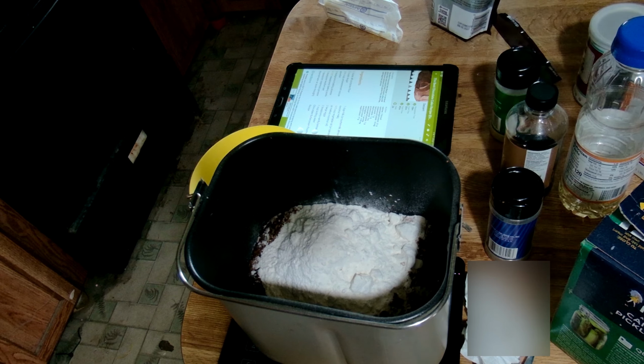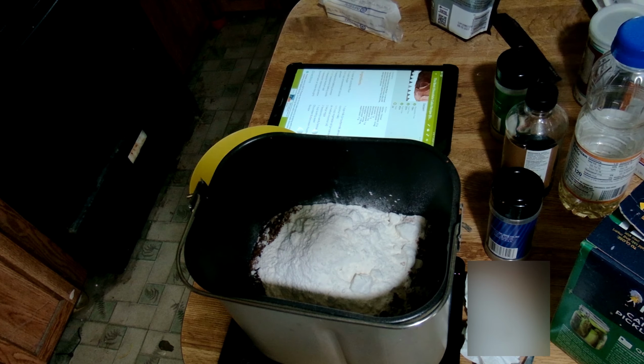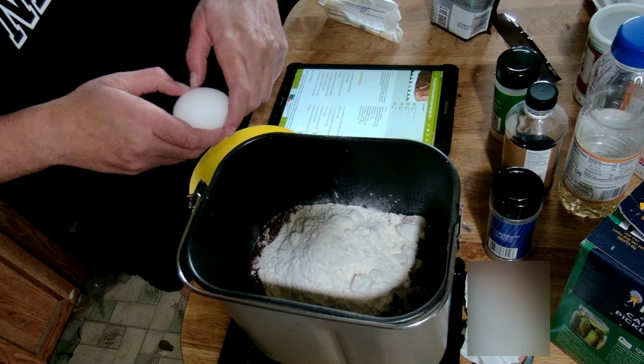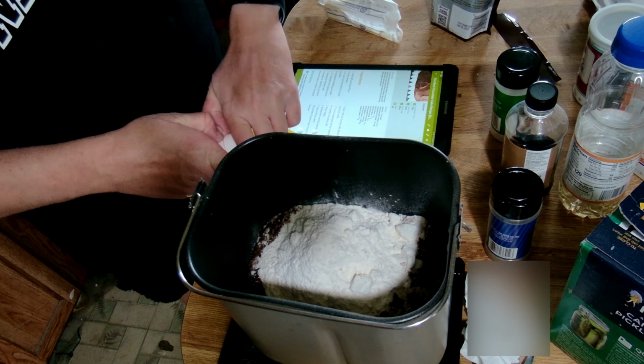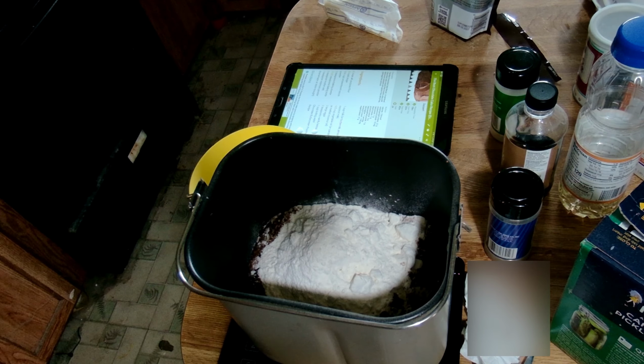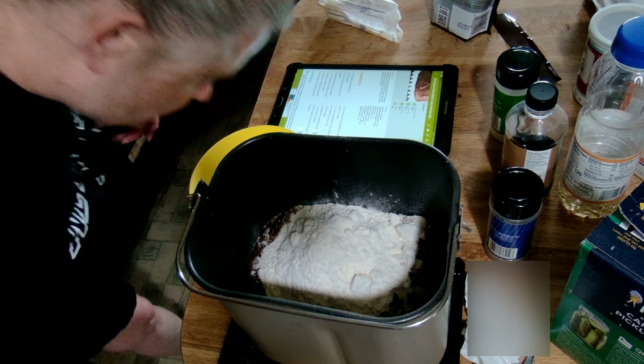I need to see when my cottage cheese expires. I have not opened it yet. It is sitting there looking at me in the fridge. 1 egg. One of the first things I ever baked as a kid was a cake.